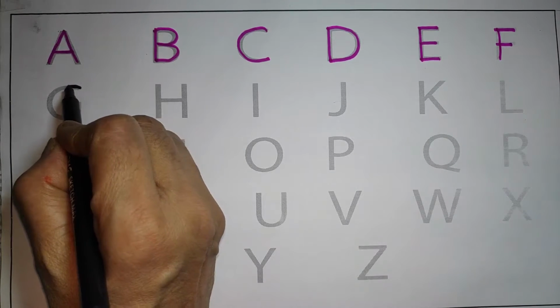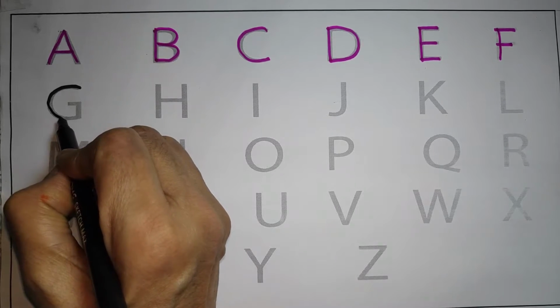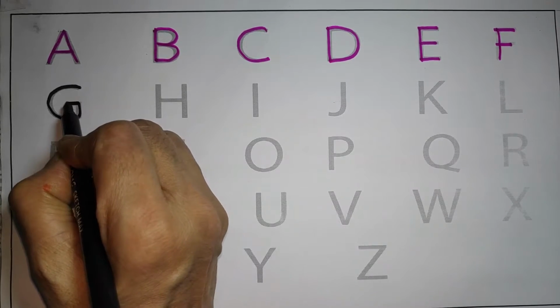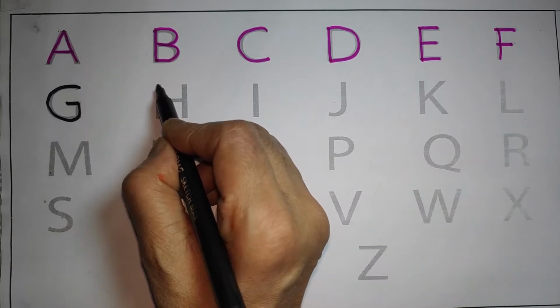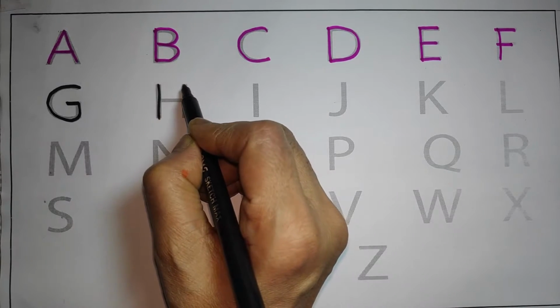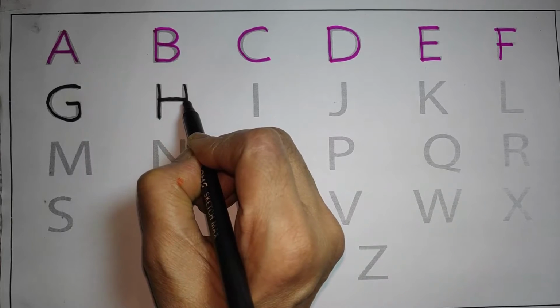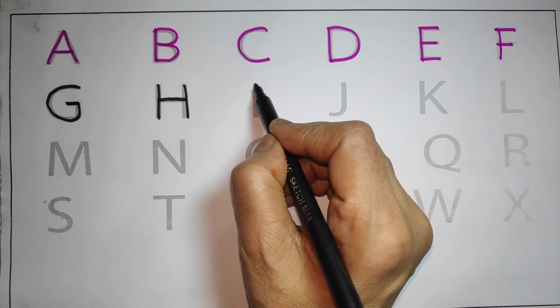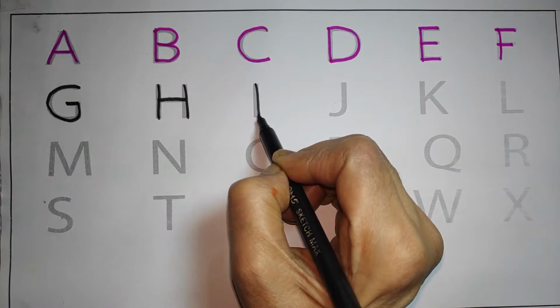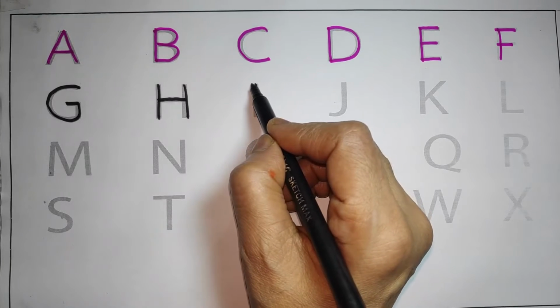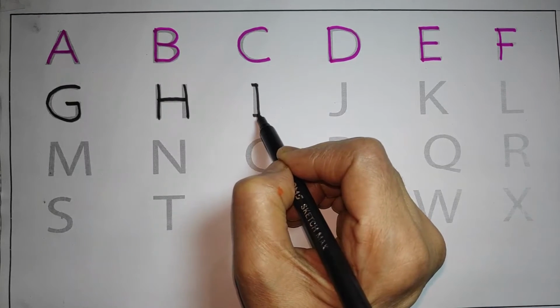G for goat. G for girl. H for horse. H for hen. I for ice cream. I for ink pot.